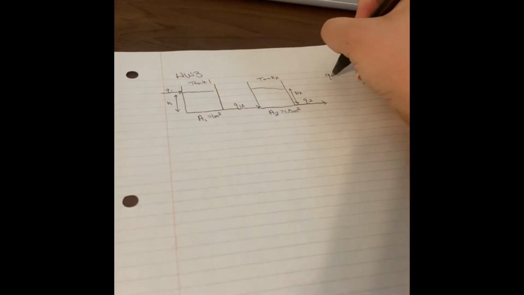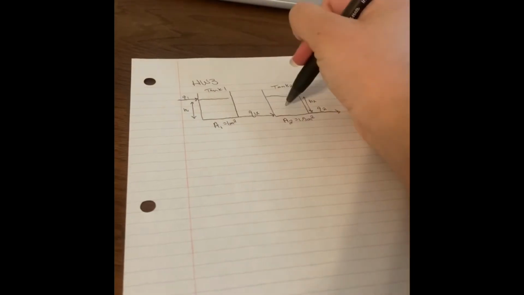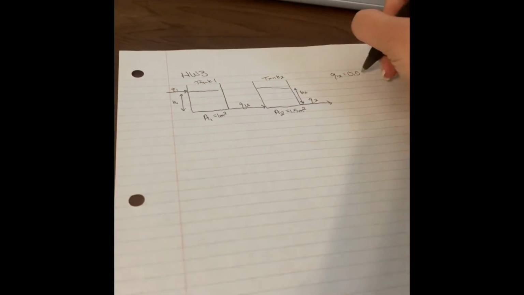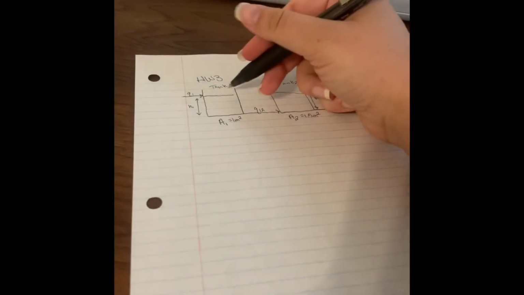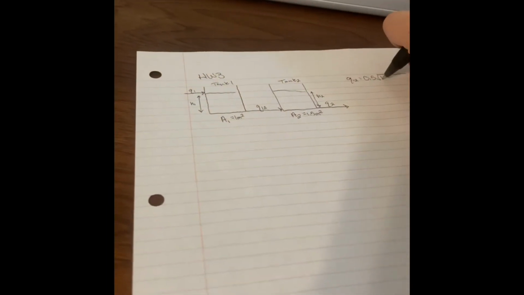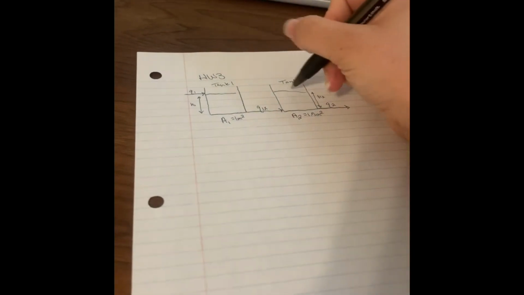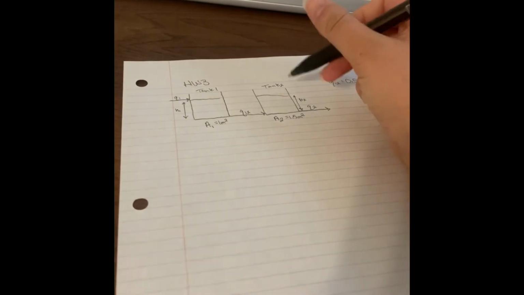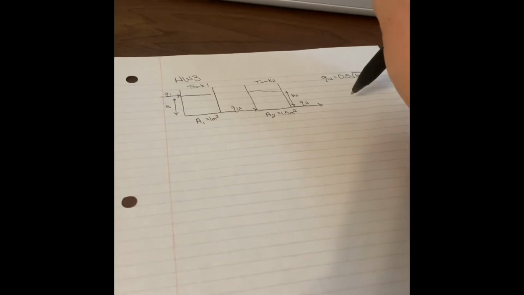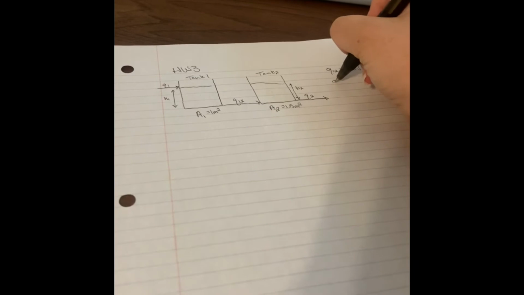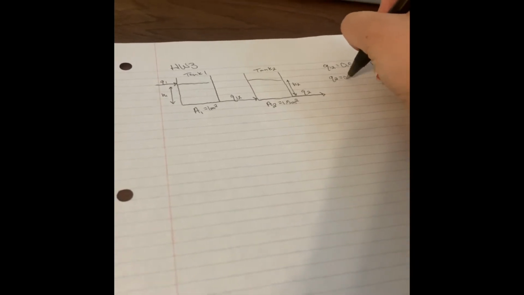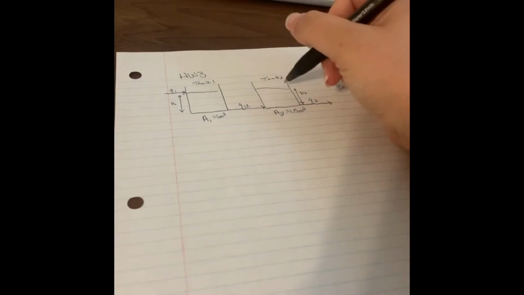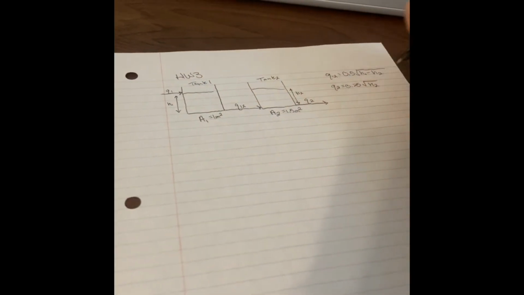Q12, which is the flow between tank 1 and tank 2, is going to be equal to 0.5 times the square root of the fluid height in tank 1 minus the fluid height in tank 2. And then the exit from tank 2 flow to the environment is equal to Q2, which is 0.25 times the square root of the height of this fluid, so H2.